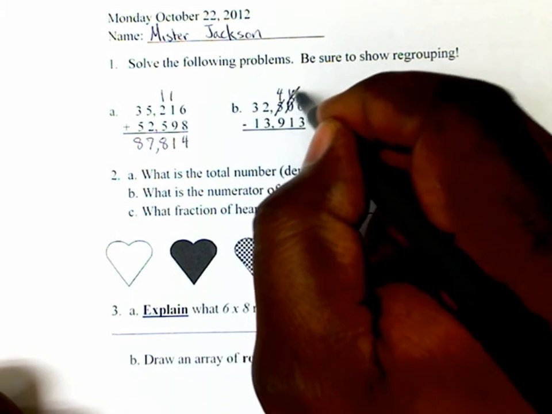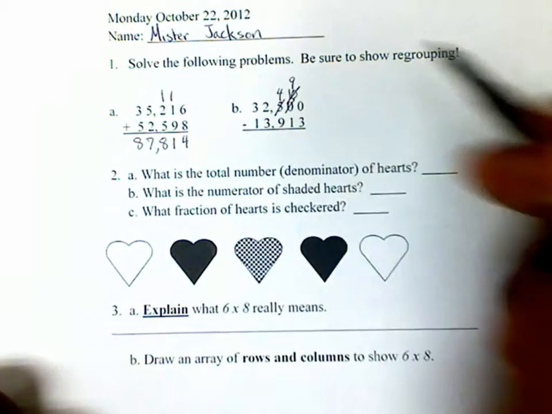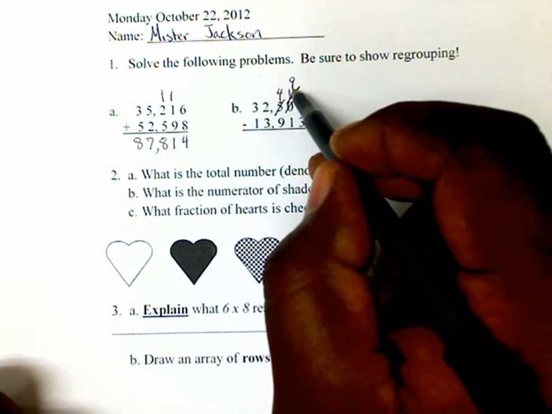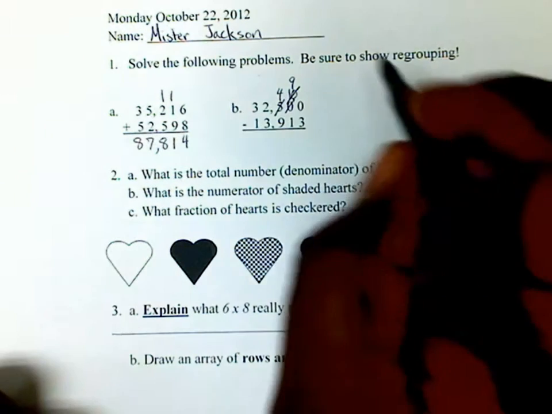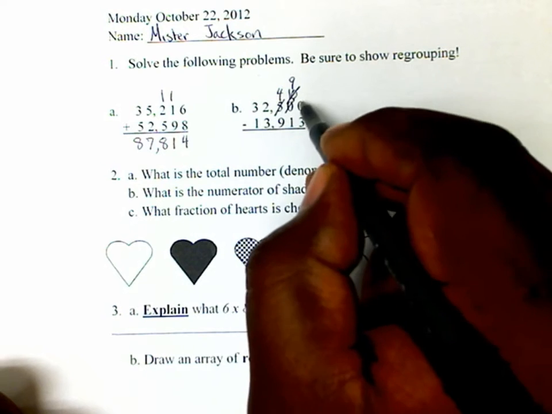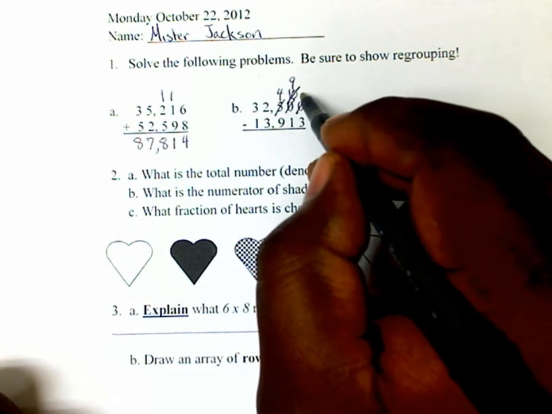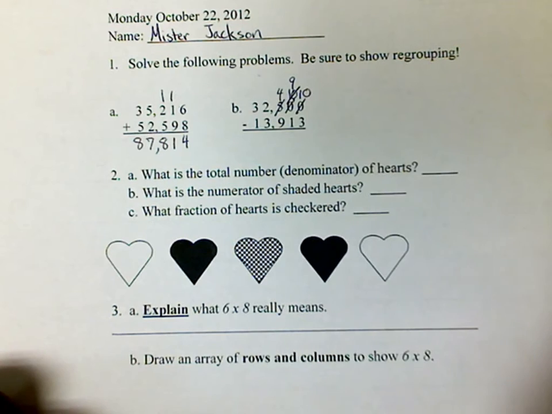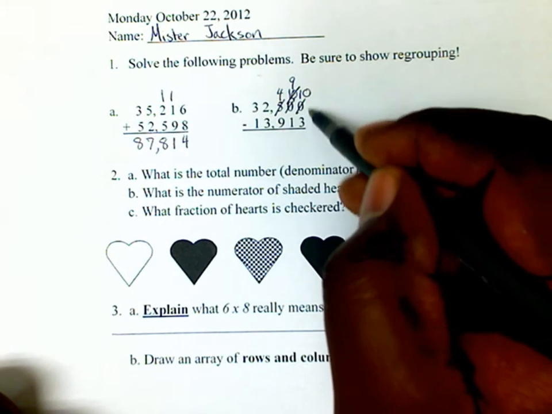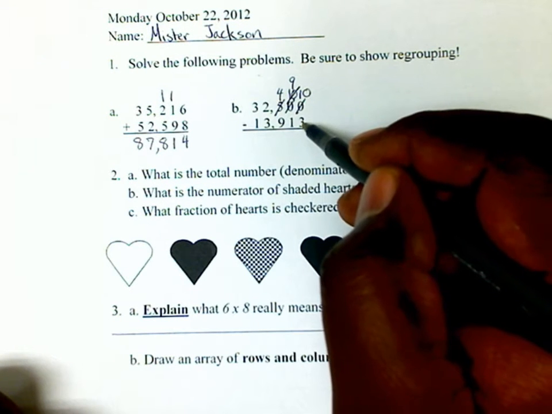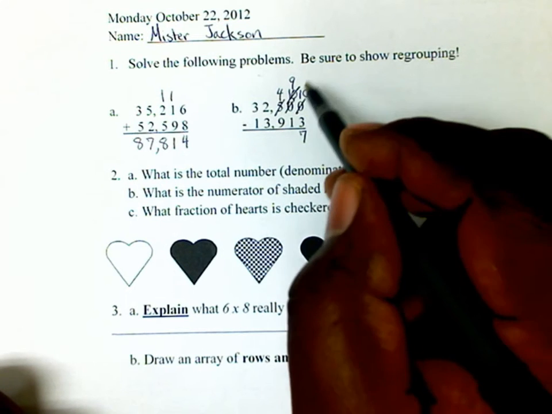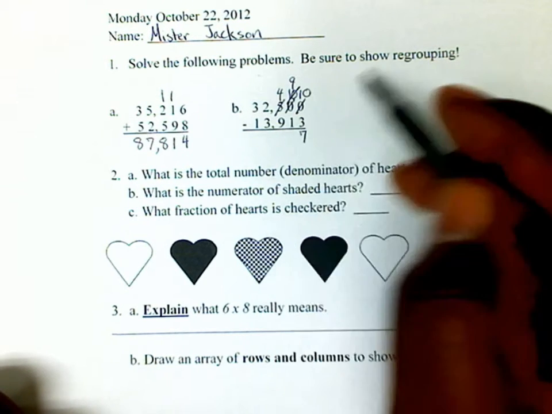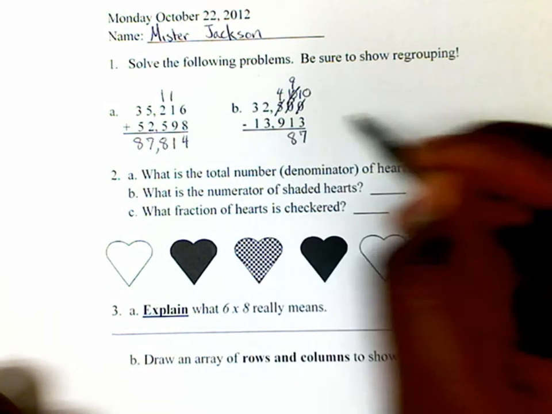And now that we have some tens to borrow from, we'll borrow one of them. We have 10 tens. If we borrow one, we'll have 9 tens left. And the 10 we borrowed will turn into 10 ones because one of these is 10 of those. And we'll add those 10 ones to the 0 ones we already had, which would give us 10 ones. And now, in the smallest place value, you can subtract 3 ones from 10 ones. That would give you 7 ones. 9 tens minus 1 ten is 8 tens.